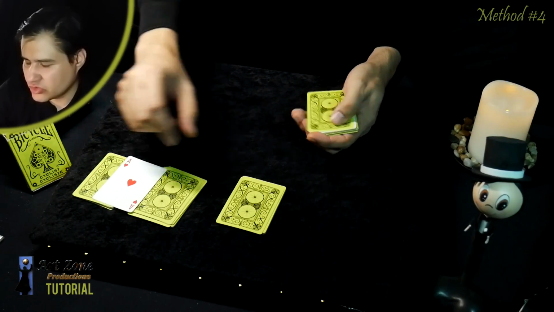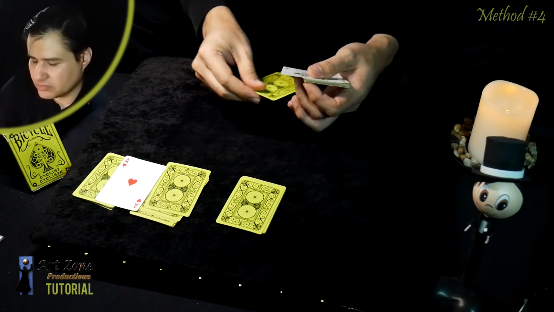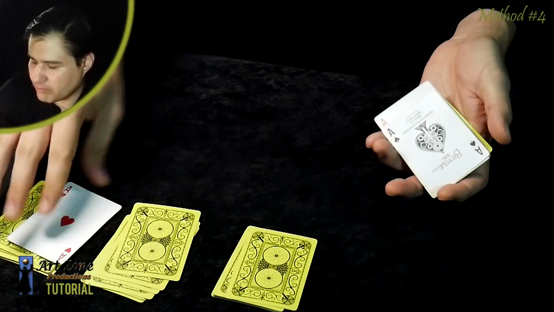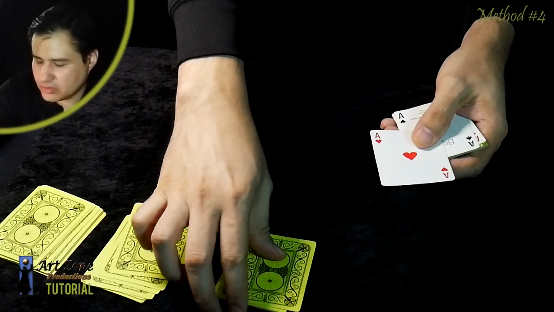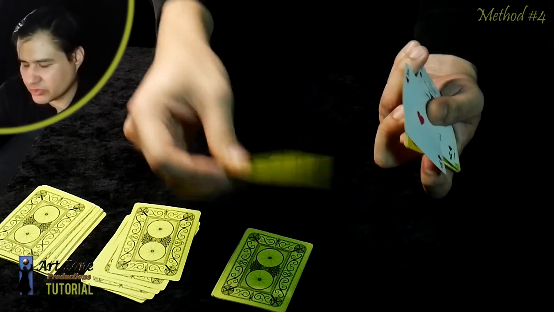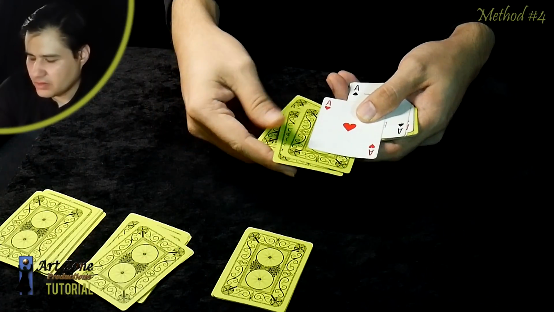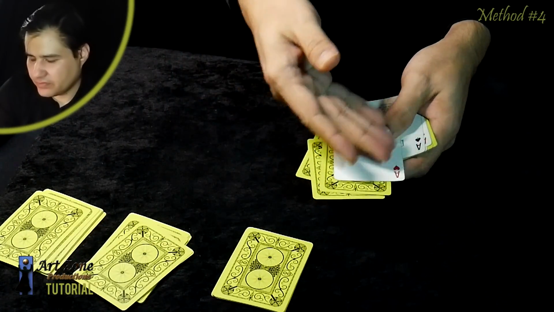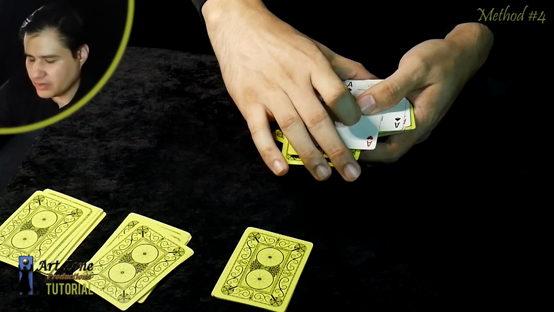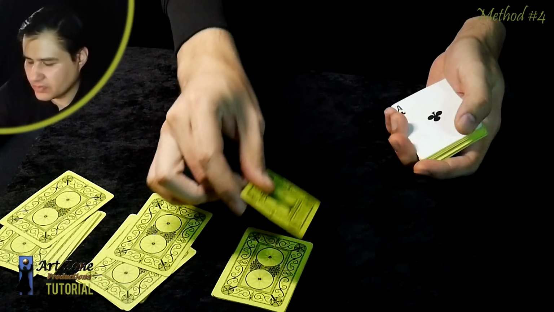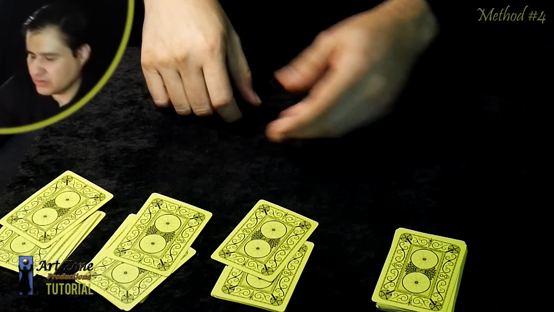And you can start showing the aces. Well, this is not part of it. Let me repeat it so I don't have to come back. One, I'm splitting already in the process of picking it up. The next one, the next card. So right there, I have the 4 cards. I square everything and bring the ace right over here, right on top of each and every packet.